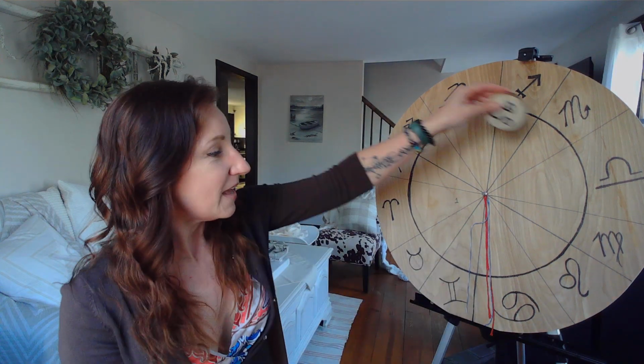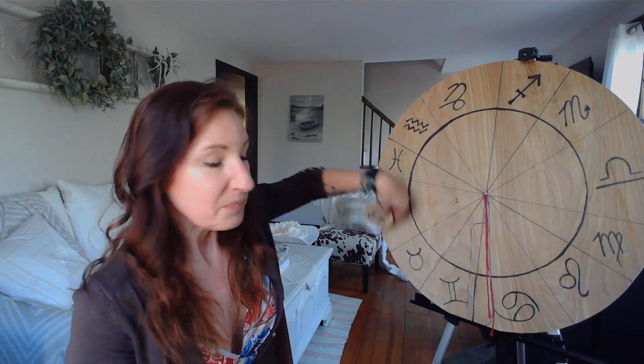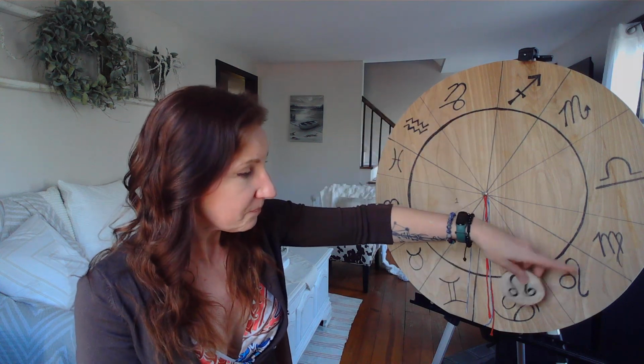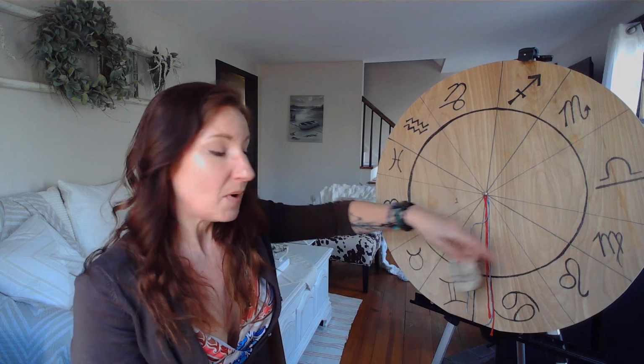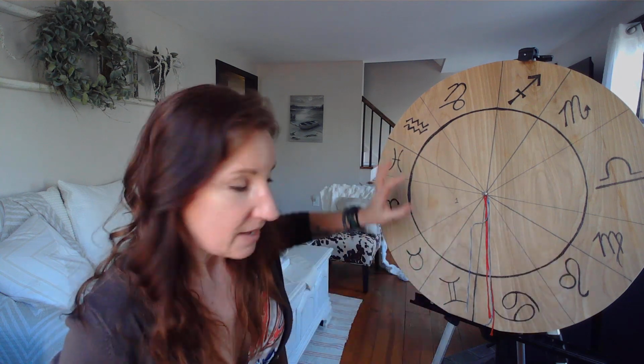I know that can get confusing, but if you think of the whole wheel and the whole chart, all the signs are moving clockwise, and so are the nodes. Everything else, the planets and luminaries, are moving counterclockwise. So I hope that makes sense. I hope it's not too confusing.